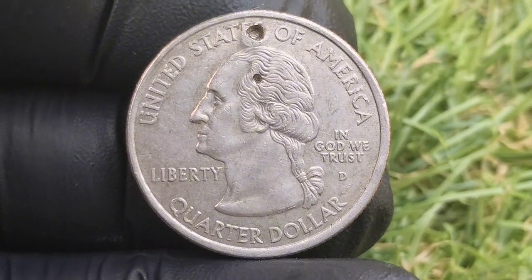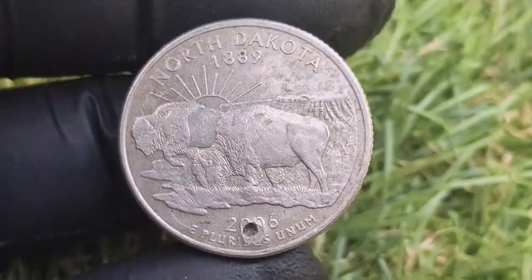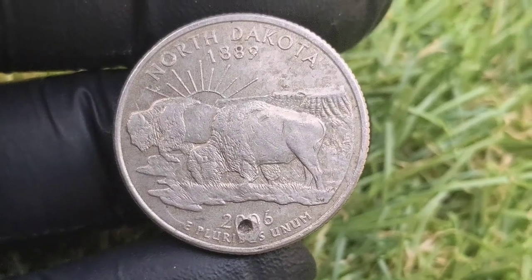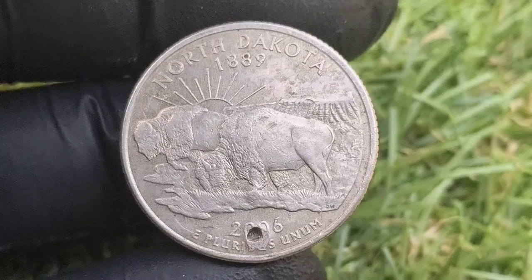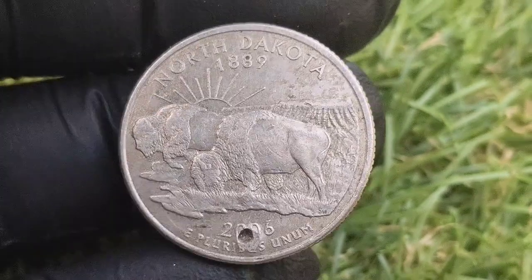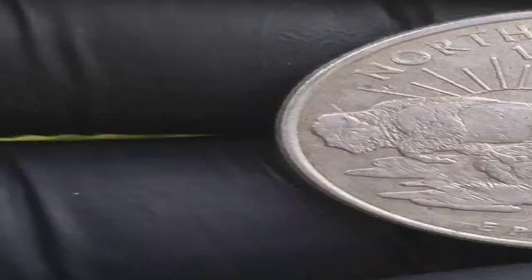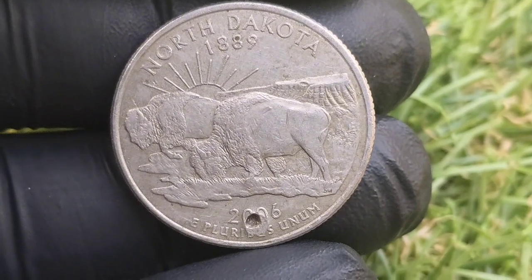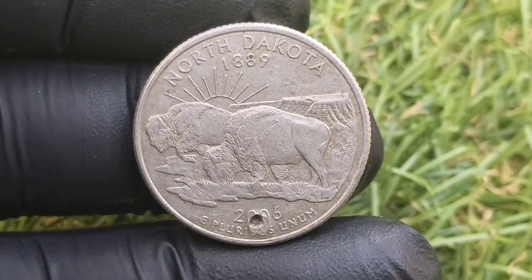The reverse side of the coin also includes the rising sun and the phrase, Peace Garden State, which references the International Peace Garden located on the North Dakota-Canada border. The year 1889 appears on the coin, marking North Dakota's admission to the Union as the 39th state. The obverse, like all state quarters, features the standard portrait of George Washington. The 2006 North Dakota State Quarter had a mintage of about 375 million coins, which was typical for state quarters.